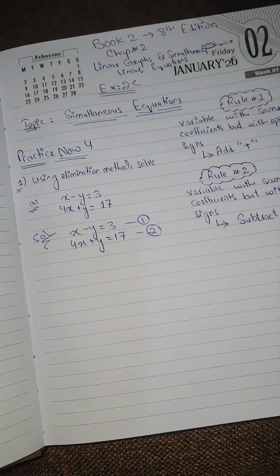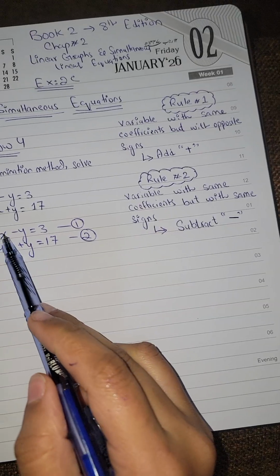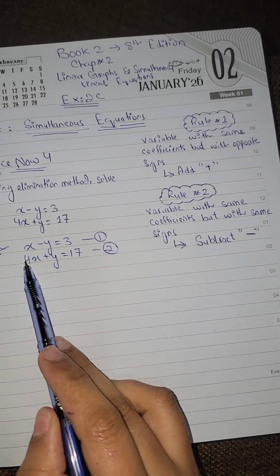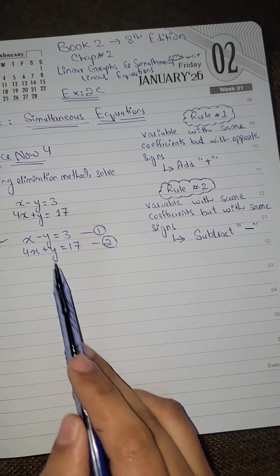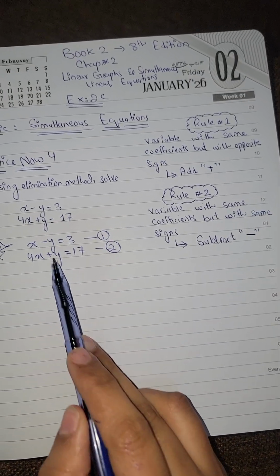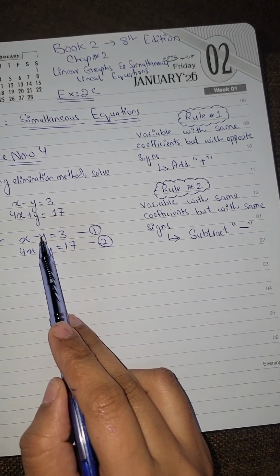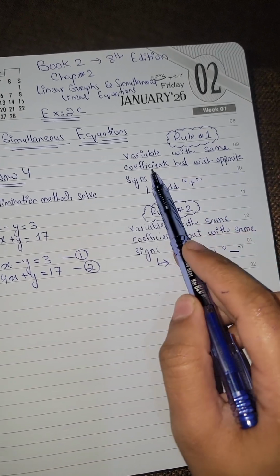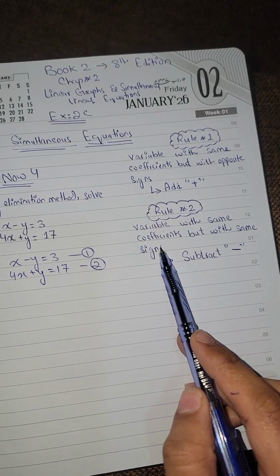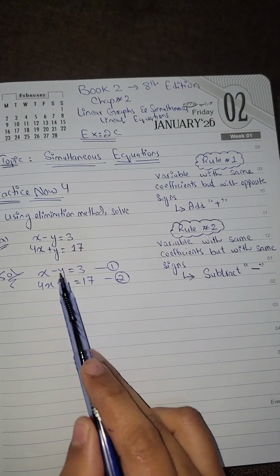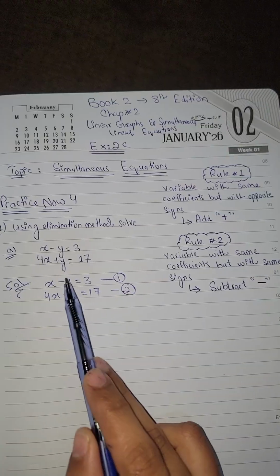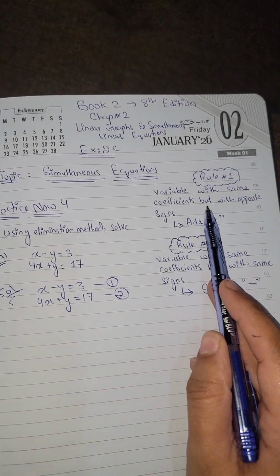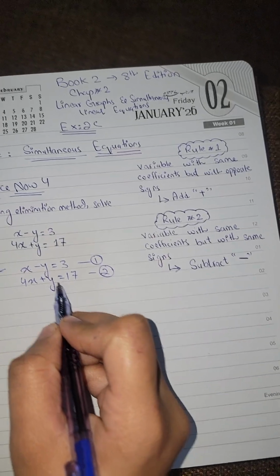Now let's see which rule is applying over here. First, the coefficient of x is 1 and the coefficient of x is 4. We're going to focus on the variable which has the same coefficient, like y. Here 1y and 1y, but does it have the opposite sign or the same sign? The variables have the opposite sign. The first one is negative and the second one is positive, so we are going to apply rule 1 over here. We are going to add these two equations.